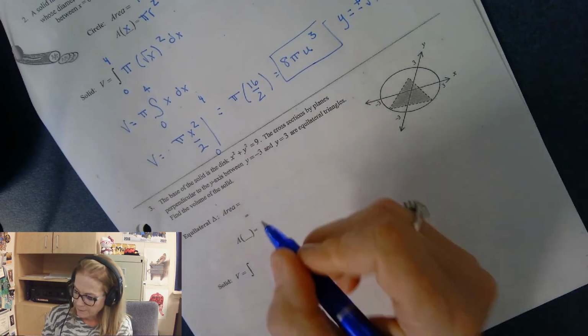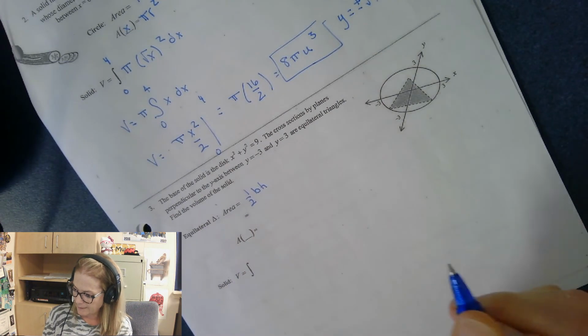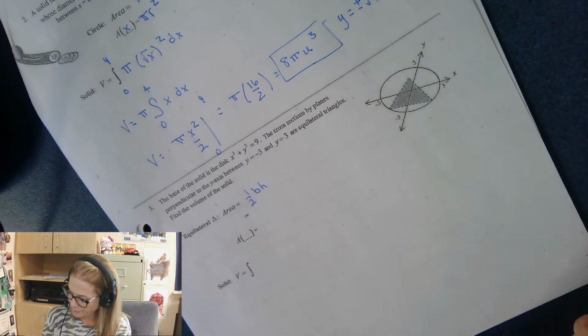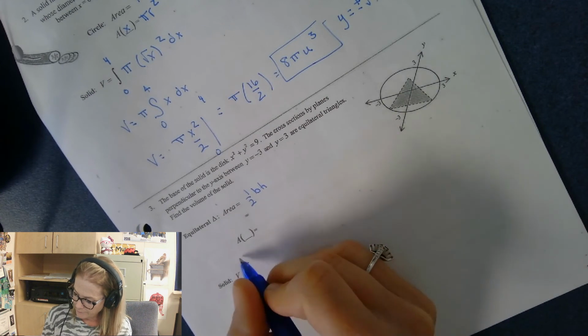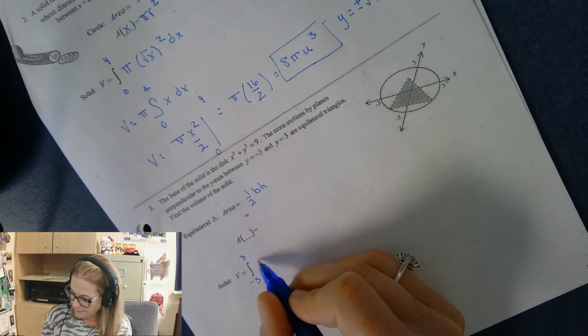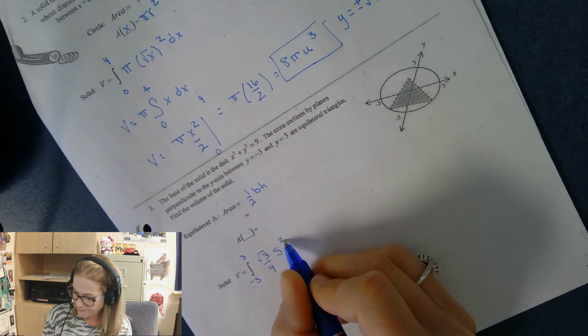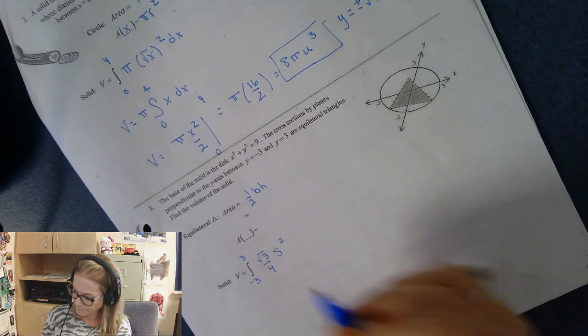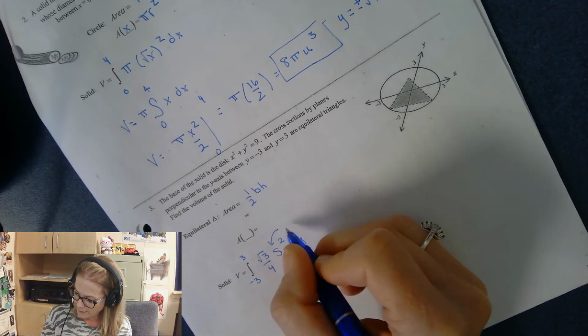Okay, so we know this is 1/2 base times height, but I'm going to use my ratio. I'm also going to use symmetry, so negative 3 to 3. We're basically just using our ratio, which is root 3 over 4 when we deal with equilateral triangles, of side squared. Right? And this is dy, so we have to write the s in terms of y.